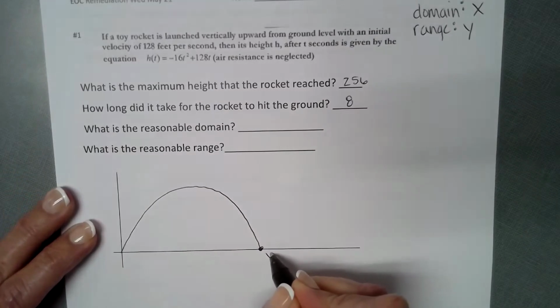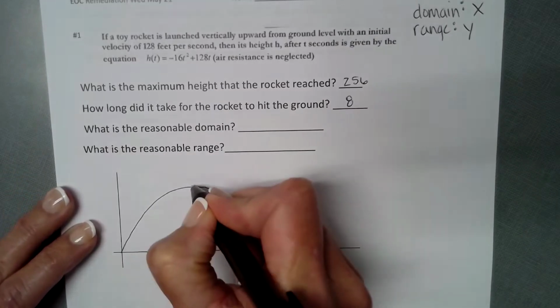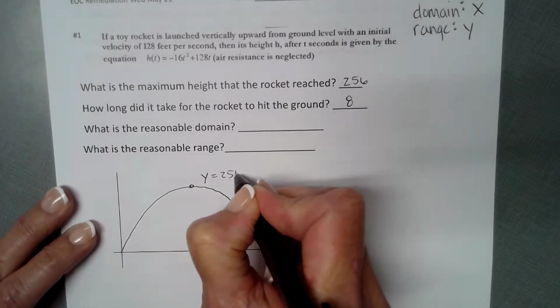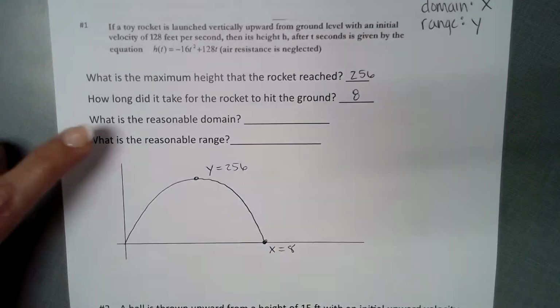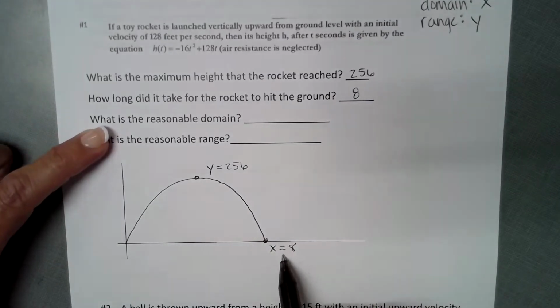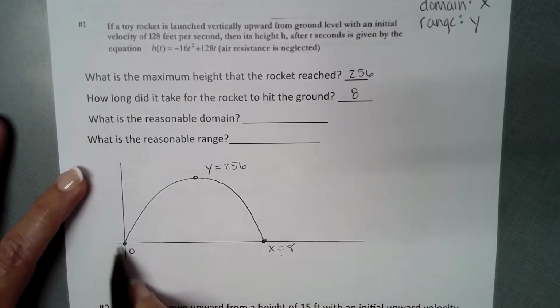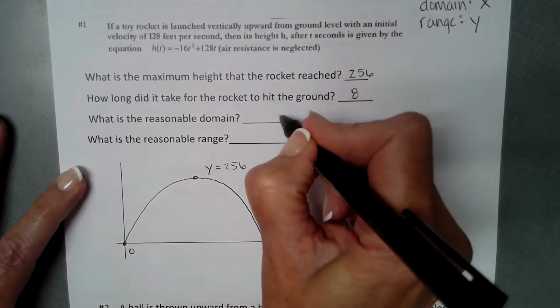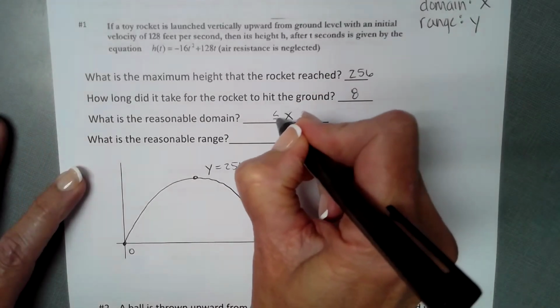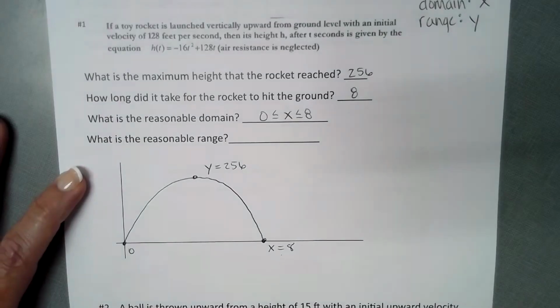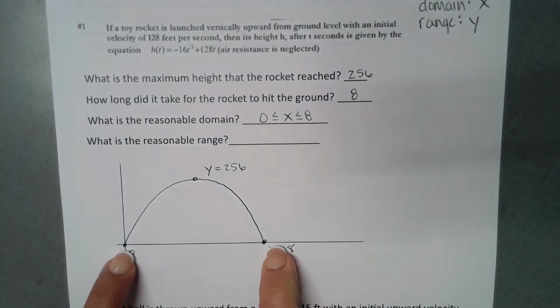So this is where x equals 8. This is where y equals 256. Okay, so reasonable domain. Remember, this is the x, and this is time. So time from 0 to 8 makes sense. So you would say x is in between 0 and 8 seconds. This is your reasonable domain.